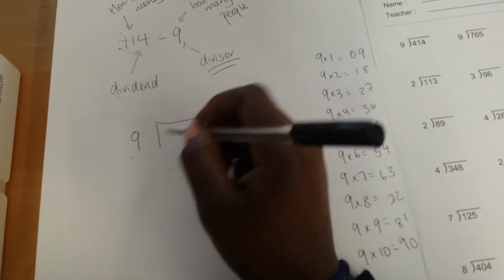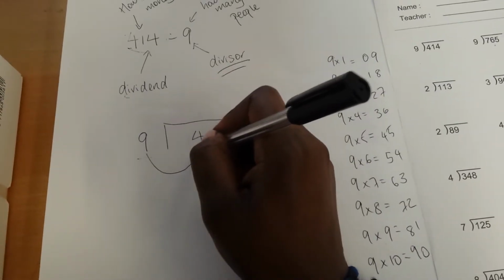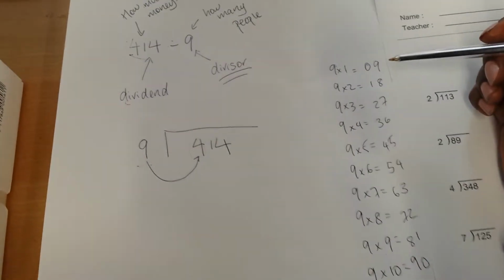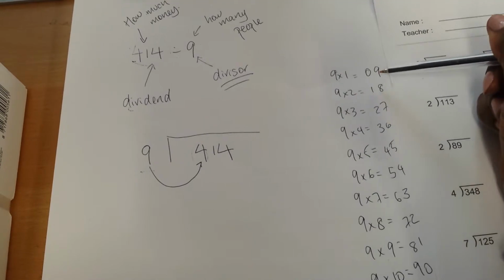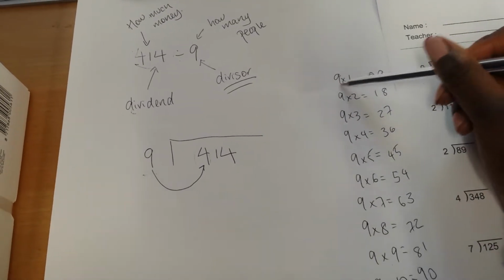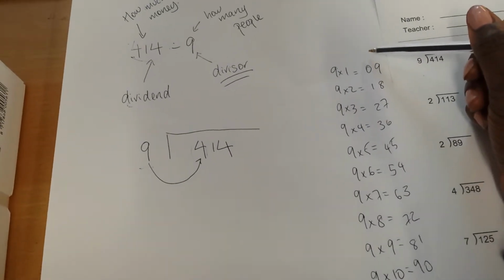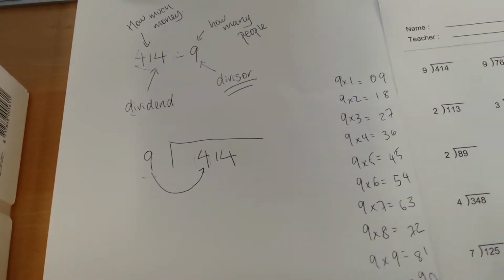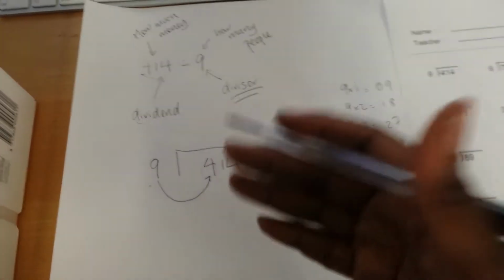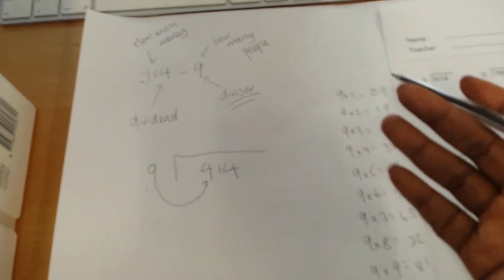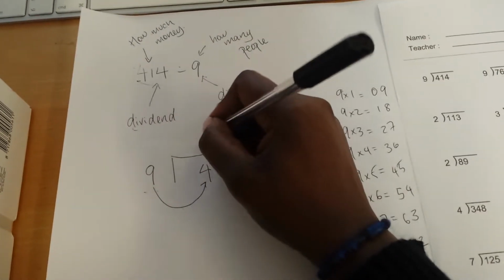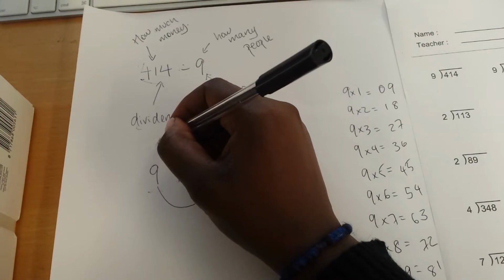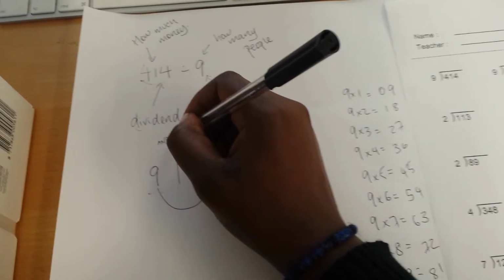So we start this one at a time. So we say, how many 9s in there? How many 9s are there in 4? Now in 9, there's 1 9. So there's no 9s in 4. Because if you have £4, you can't split it between 9 people. There isn't a 9 in 4, because 4 is smaller than 9. So the answer is 0. So up here is where we write our answer.